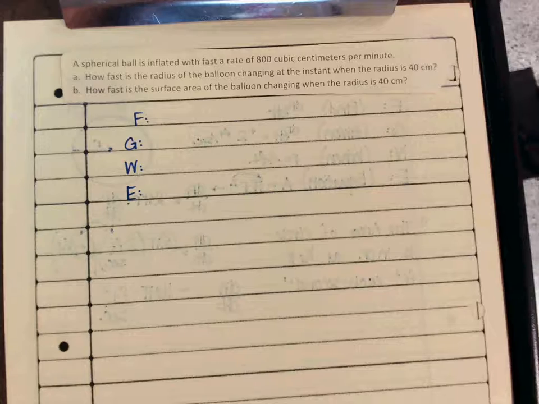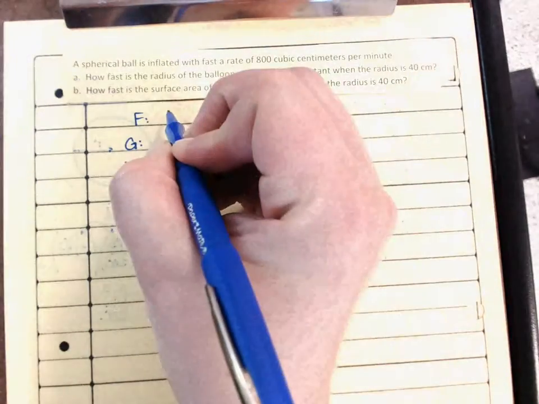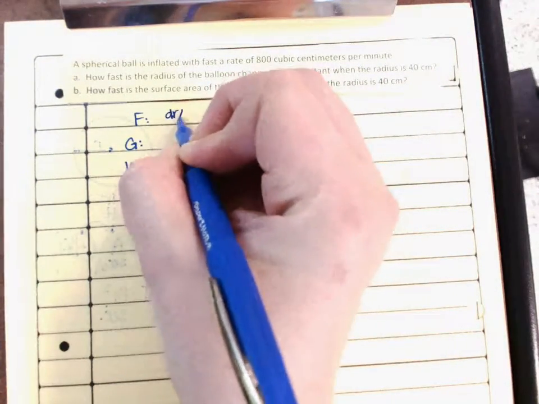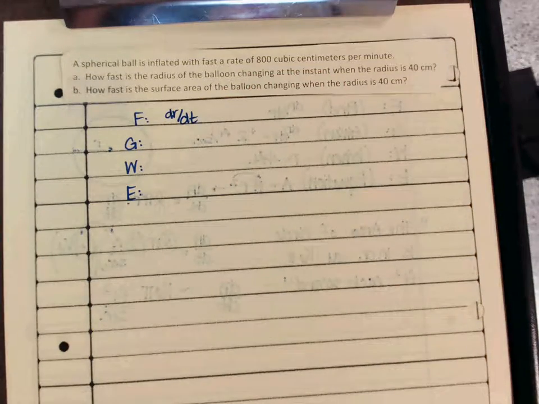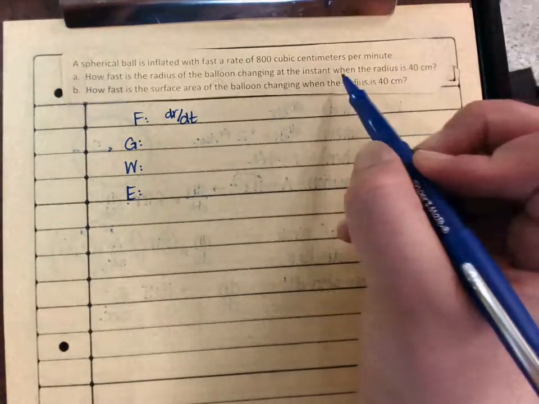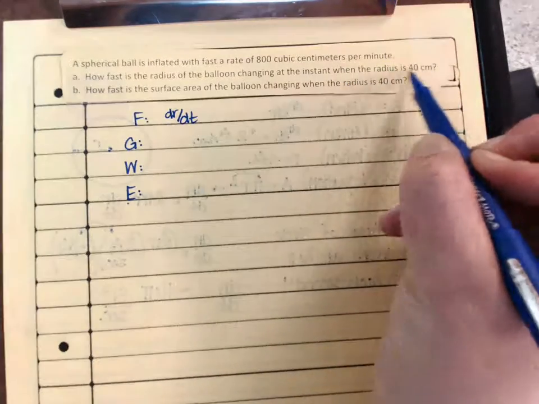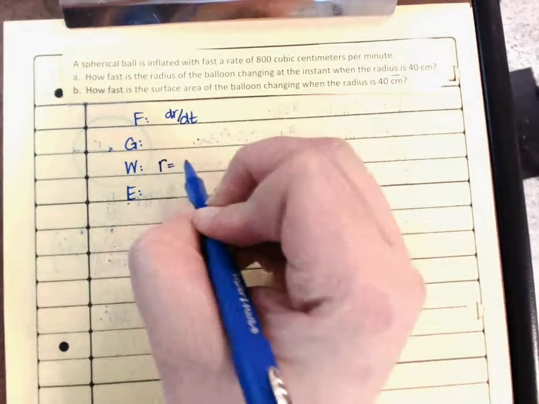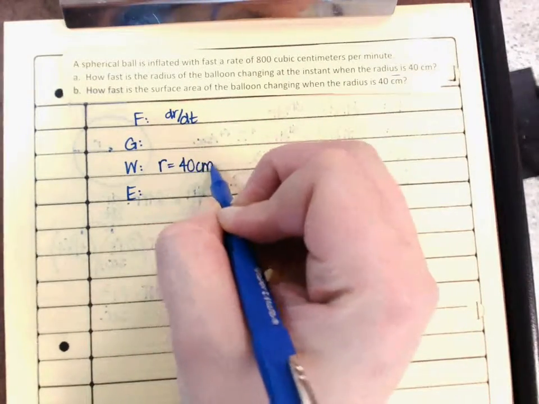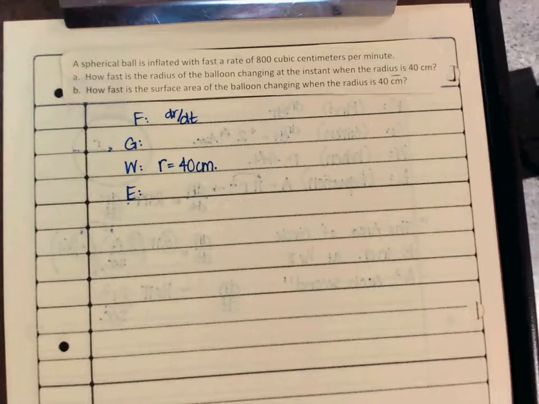Okay, what are we trying to find? How fast is the radius of the ball changing? What is our find? dr dt is correct, because it's how fast the radius is changing. dr dt. Okay, now, what is our when? It says right here, when the radius is 40. So when radius equals 40, I'm going to label it also with centimeters.